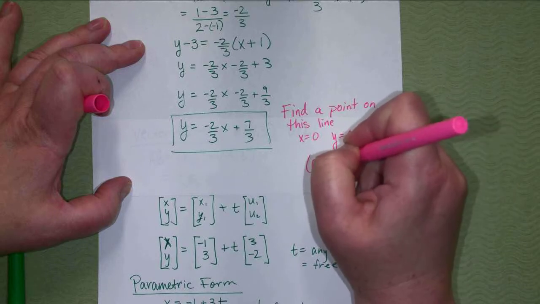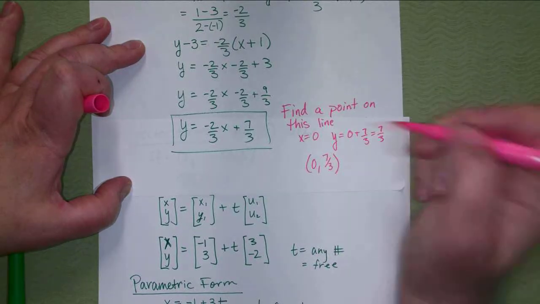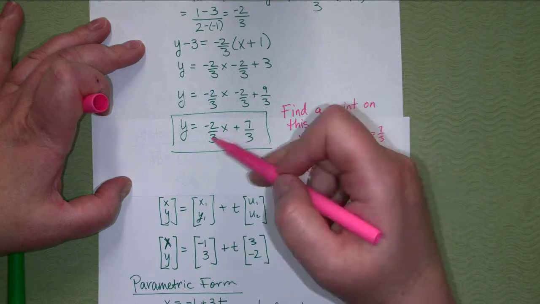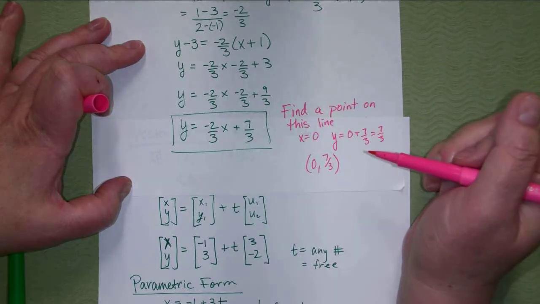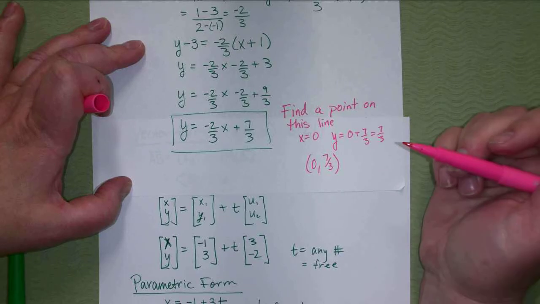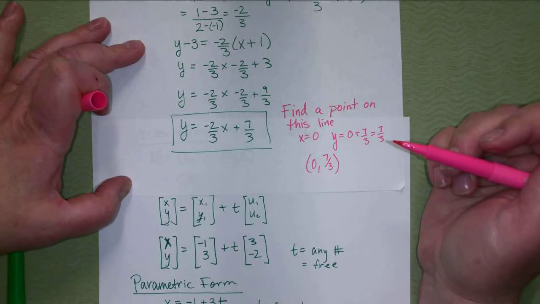But do we have to plug in 0? No, we could plug in anything. I would probably plug in a 1 or something because there's a common denominator. So then you would just add them together and get your fraction. But anything, you could plug in 100, right? You can make a whole table of values forever by plugging in values of x and solving for y.